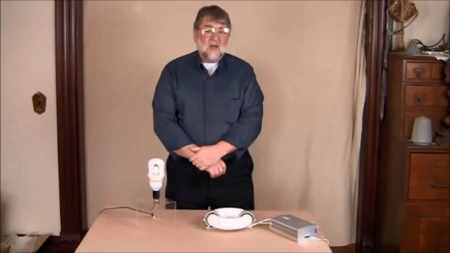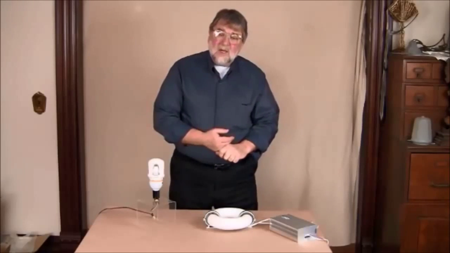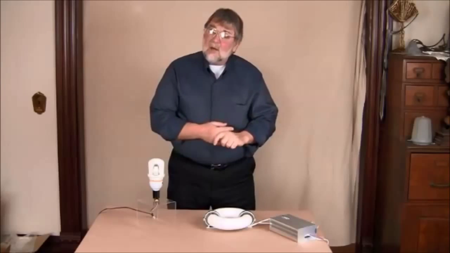Because it's a non-destructive process, its longevity is incredible. It is the greenest light you can buy. It will last 100,000 hours, and it can also come in a color to suit the environment it's put into.